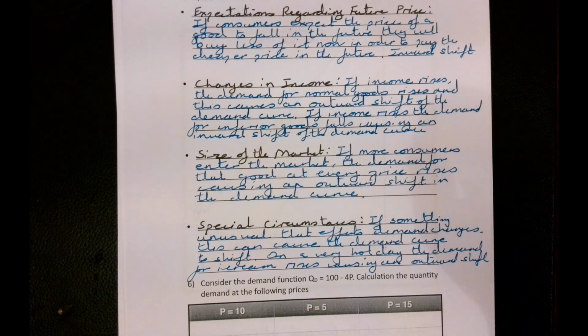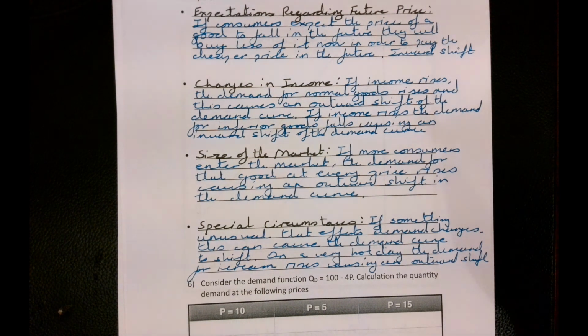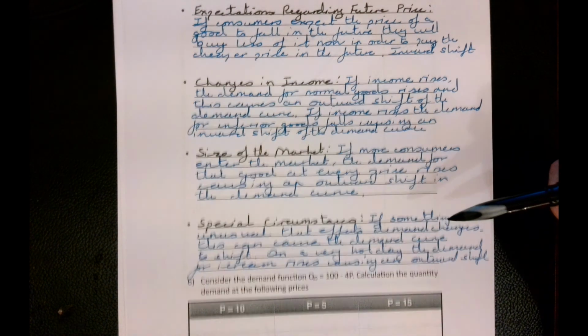In that scenario, the inferior good is the bus journey. Okay, you buy less of it as you get richer, and then what happens if they lose the job? Well, most likely they sell the car and they're back on the bus, and you buy more inferior goods as your income falls. You buy less normal goods as your income falls. Now, the next two I would hope are relatively straightforward.